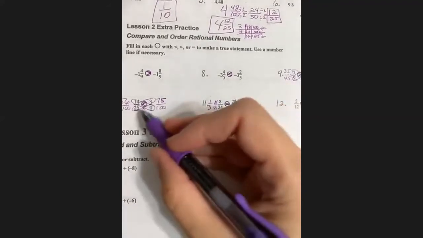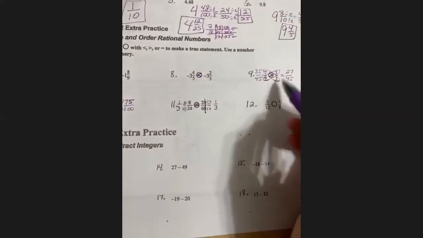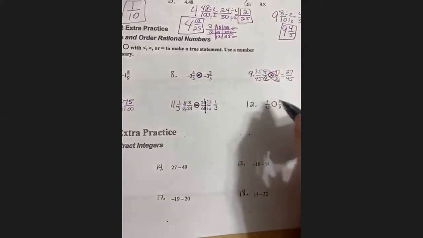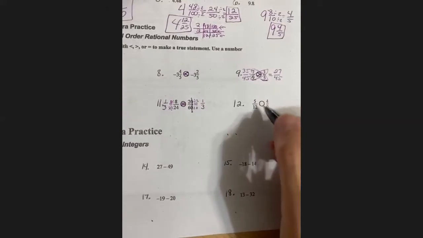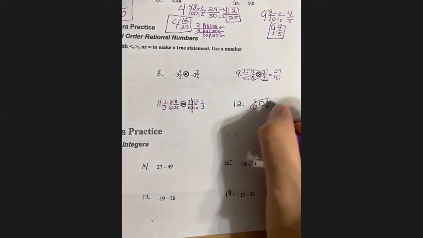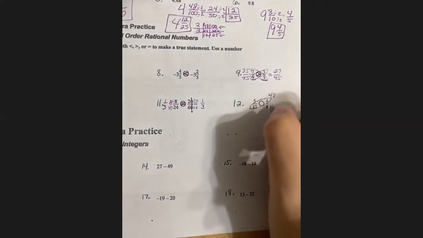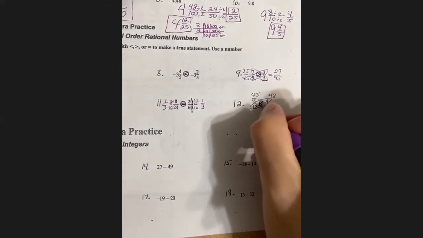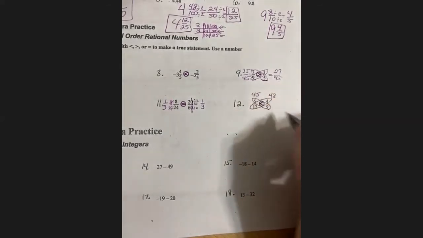Couldn't reduce these fractions here, and I couldn't reduce these fractions here. But these can be reduced for sure. And then back over here, I can't reduce 4/9 or 5/12 by anything in common. So I'm just going to use my butterfly trick. 4 times 12 is 48. 9 times 5 is 45. 48 is bigger. So a lot of this, though, you have to be careful is to be sure you know how to multiply correctly in order to get your answers correct.